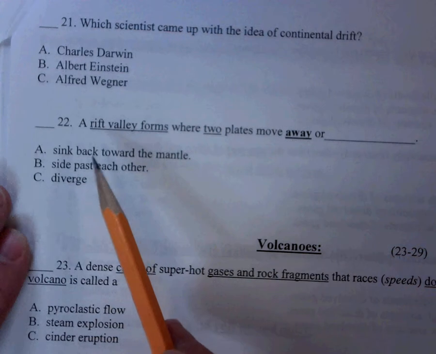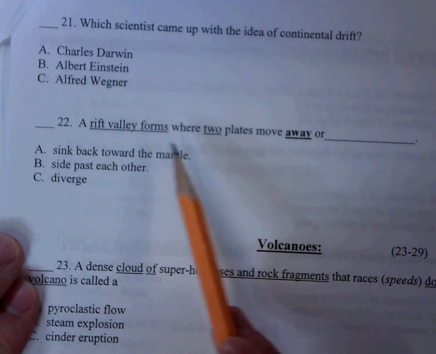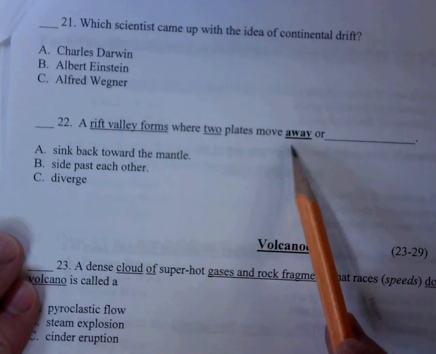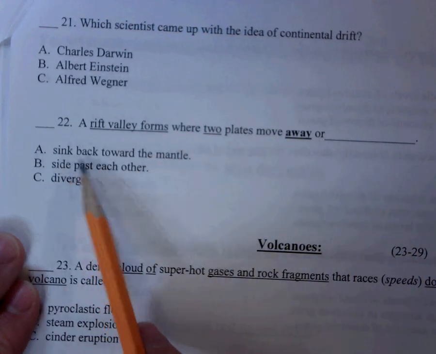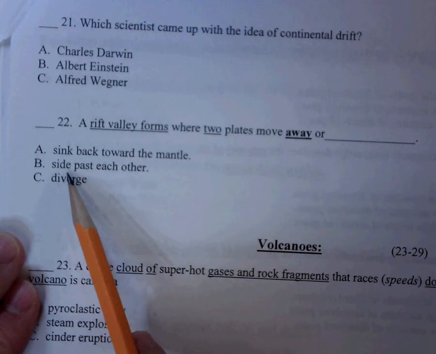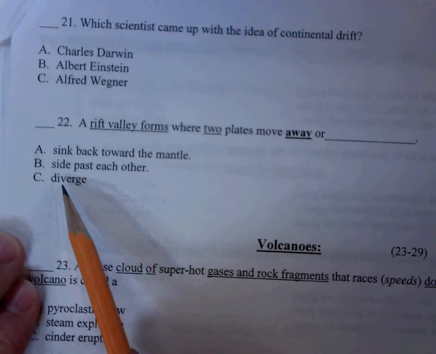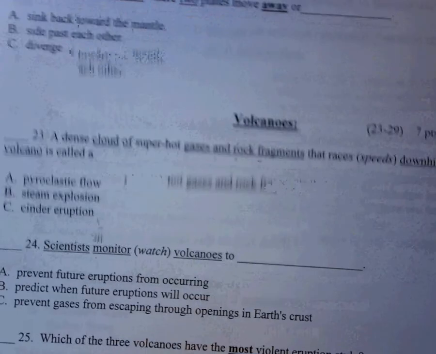Okay, number 22. A rift valley forms when two plates move away or blank. A, sink back toward the mantle, B, slide past each other, or C, diverge. All right.